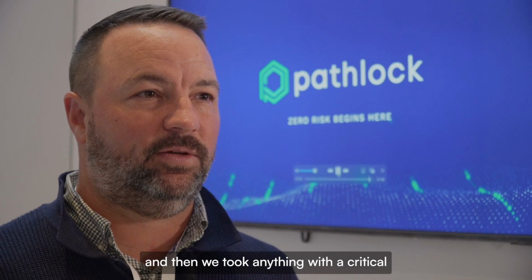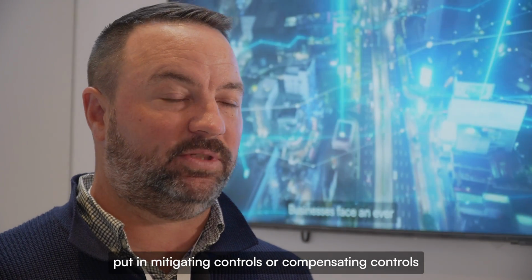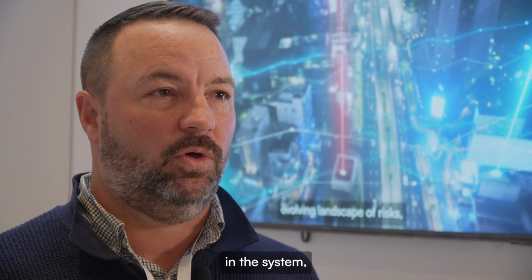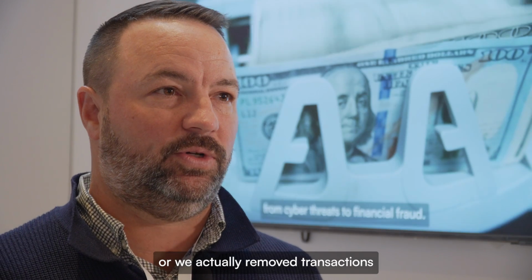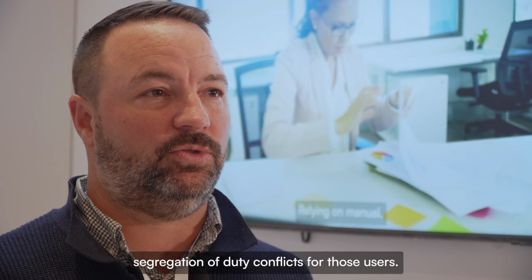And then we took anything with a critical or a high rating of combination for segregation of duties, and we put in mitigating controls or compensating controls in the system, or we actually removed transactions from roles to eliminate segregation of duty conflicts for those users.